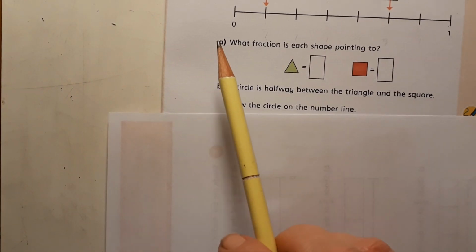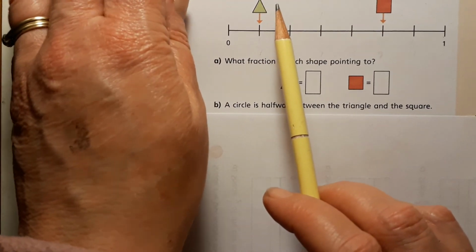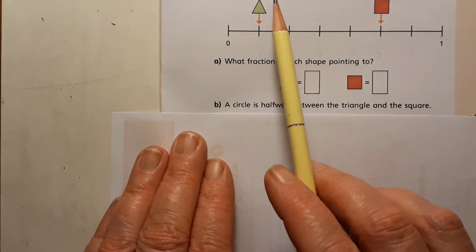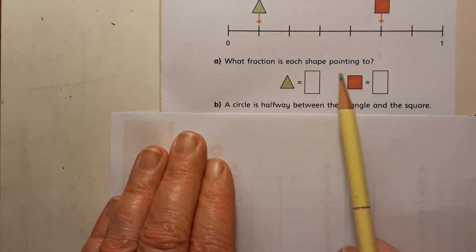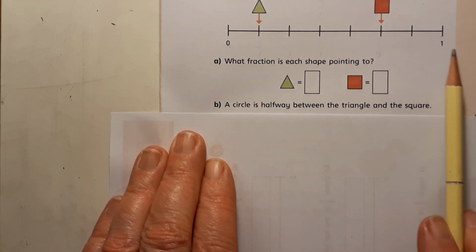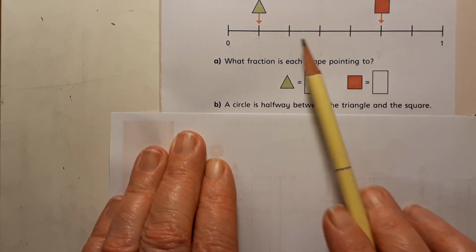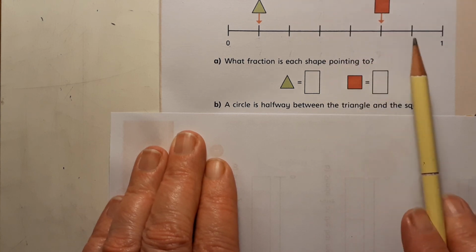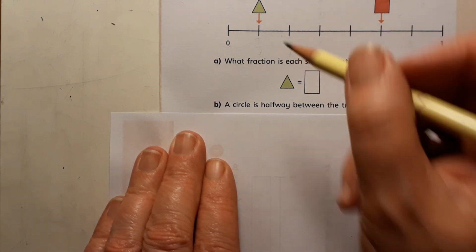We have to whiz along because otherwise I'm going to run out of time. Here is a number line. What fraction is each shape pointing to? So we've gone between 0 and 1 in 1, 2, 3, 4, 5, 6, 7 steps.